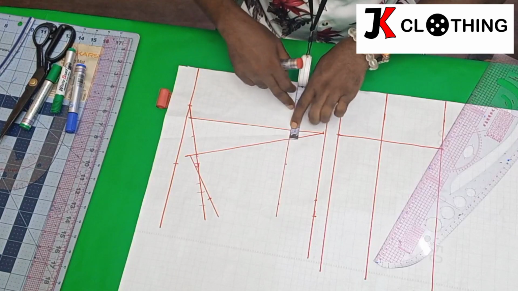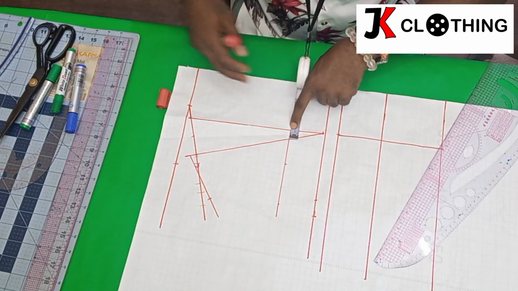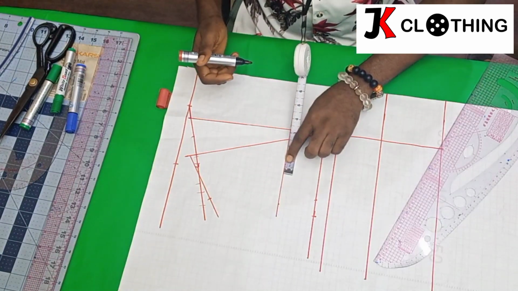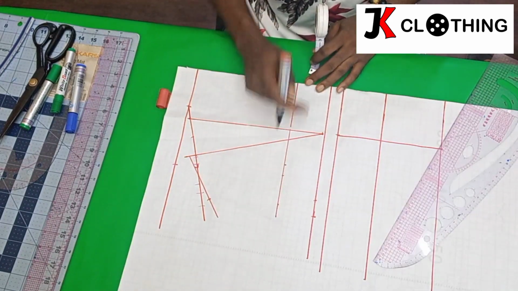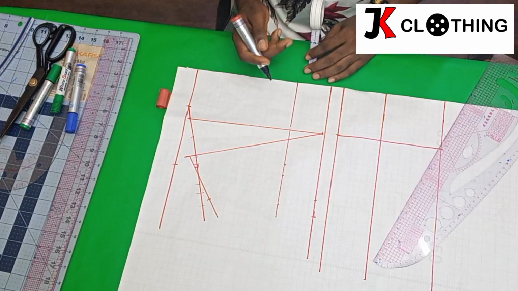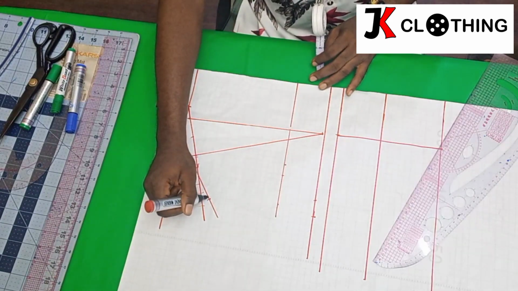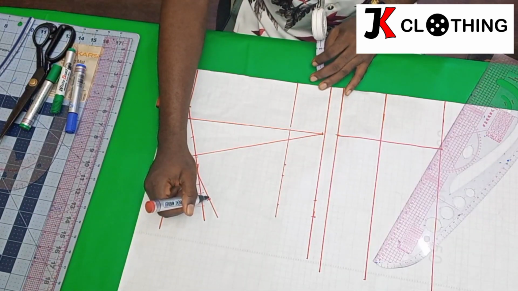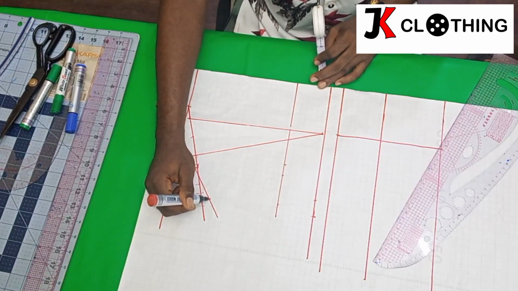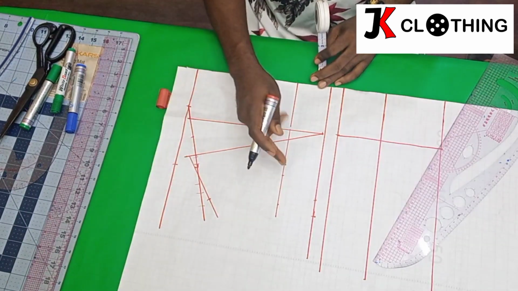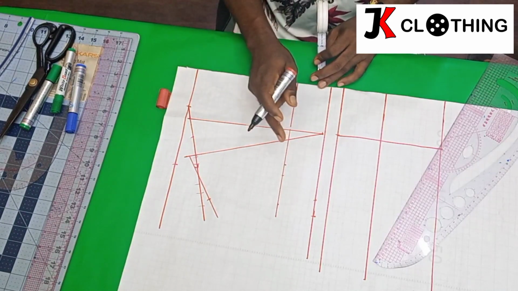Measuring this, we have 3/4. And so we add 3/4 to what we had. And then the next step would be to add our seam allowance, just as we added to the shoulder to shoulder. And so if you added half of an inch to the shoulder to shoulder or the back measurement, it means here you'll be adding the same thing.